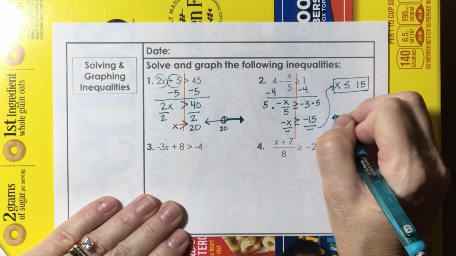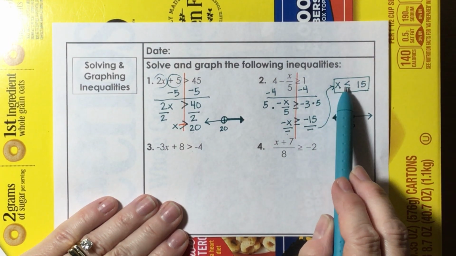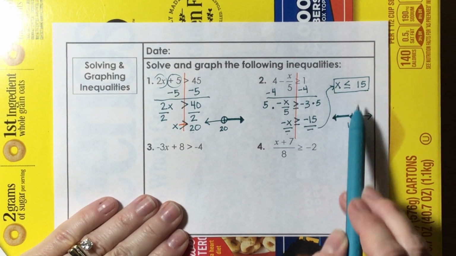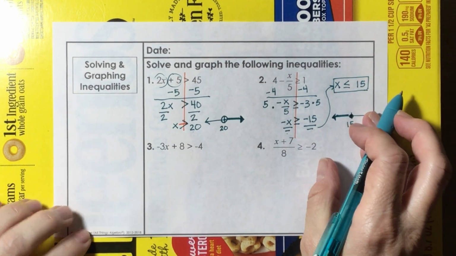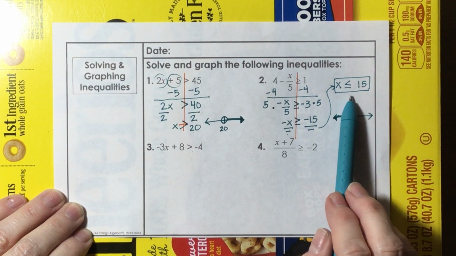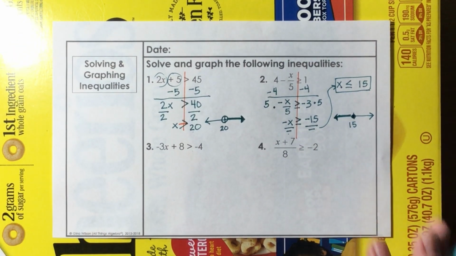So we'll color in the left side, and that makes sense, right? Because x has to be less than or equal to 15. So, all right, now let me explain a little bit about why this has to flip, because it's not like we're just making up a rule for no reason.